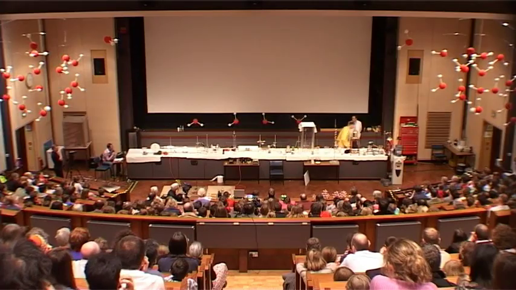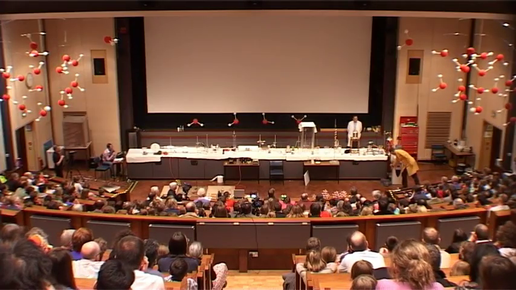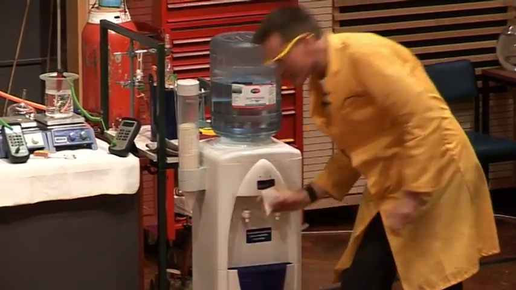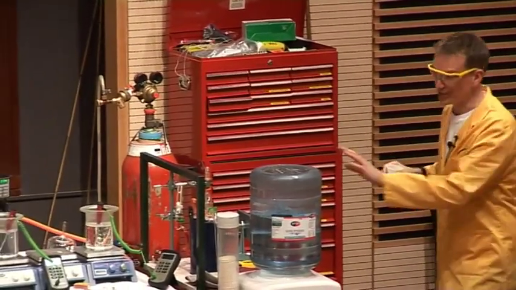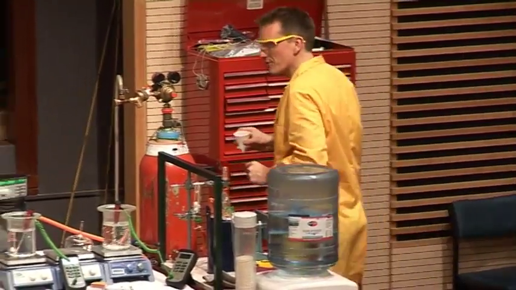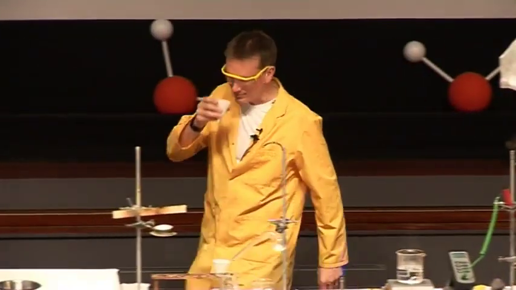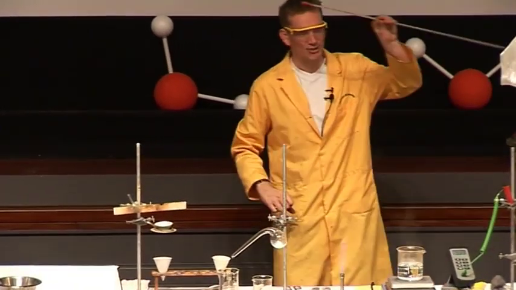So I need some water. Just come around here to the water dispenser, get some water. So it really is just normal tap water. Actually, I'm sure it isn't tap water. It's very nice mineral water, of course. Yes. Okay, and now I have my long pipette, my special long pipette.